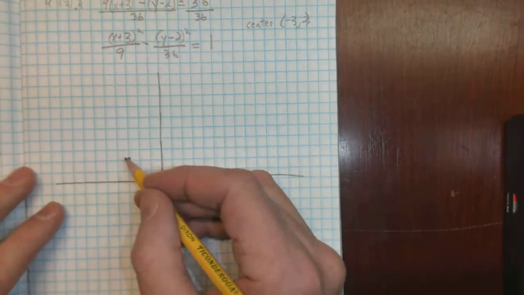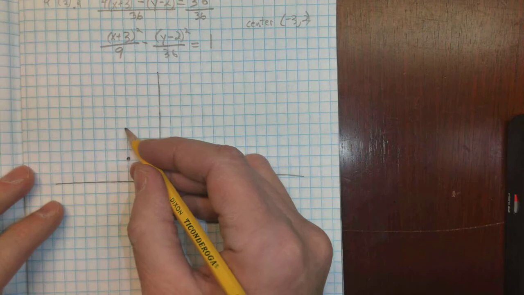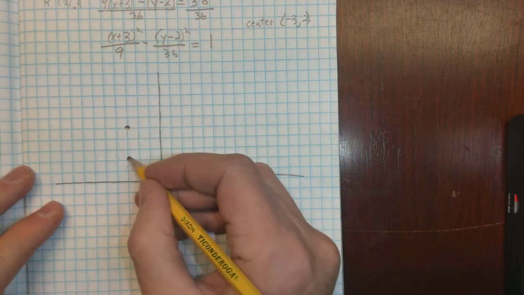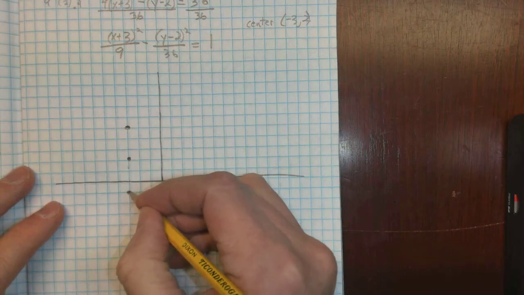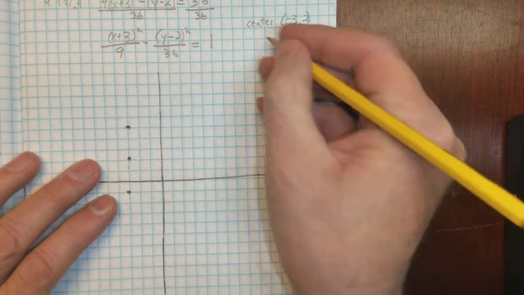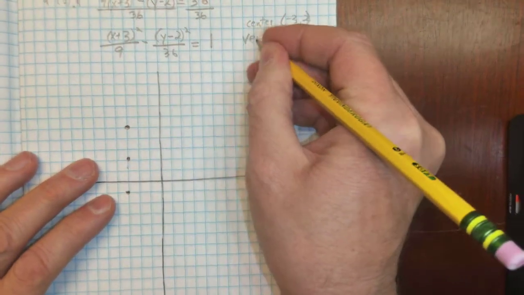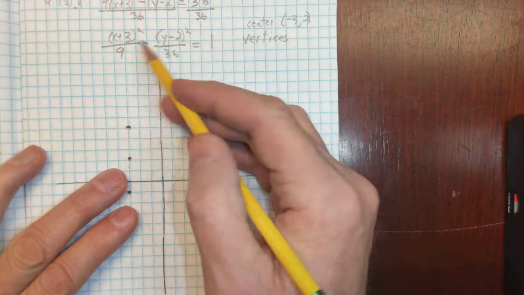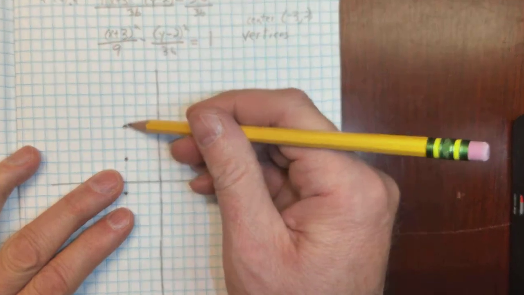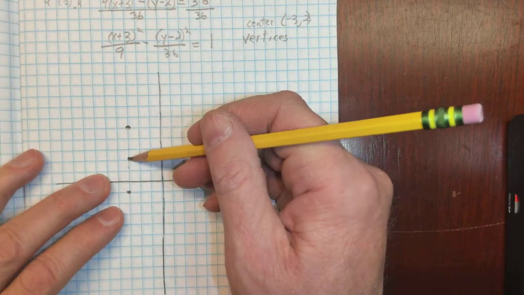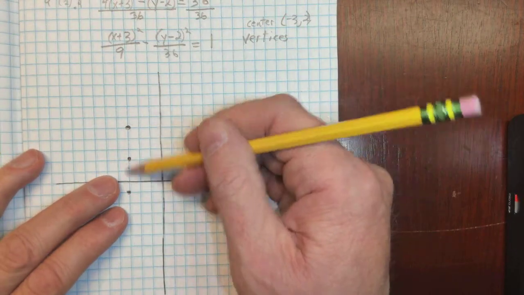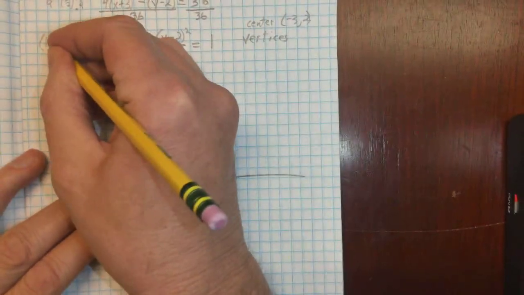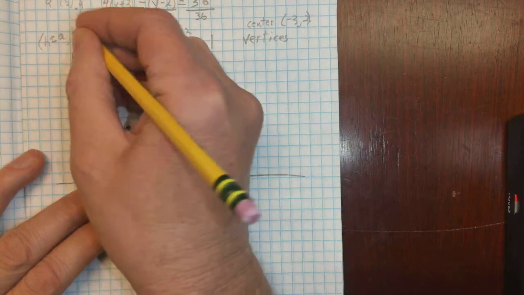I'm going to draw my box now. 1, 2, 3. And that's actually a vertex. I'll put a point. 1, 2, 3. Those are vertices. I'm going to go ahead and just identify those while I'm at it. And it's h plus or minus a. H plus or minus a is what these two are in this case.